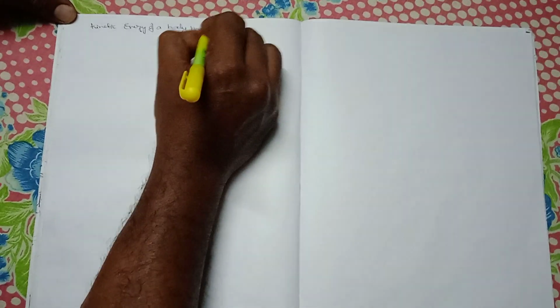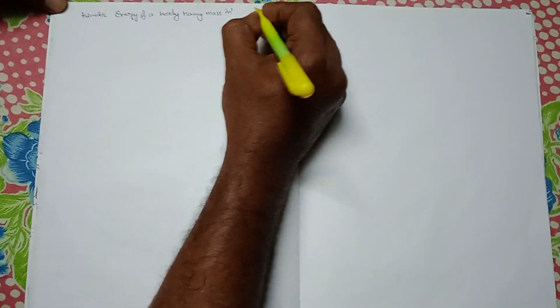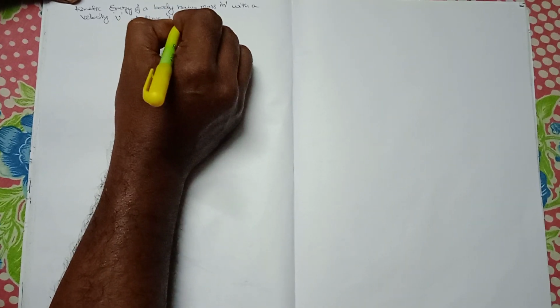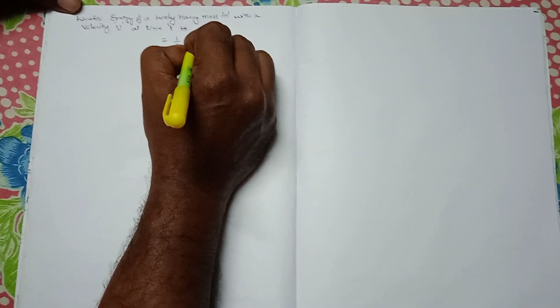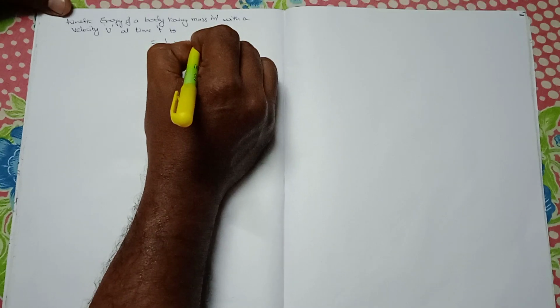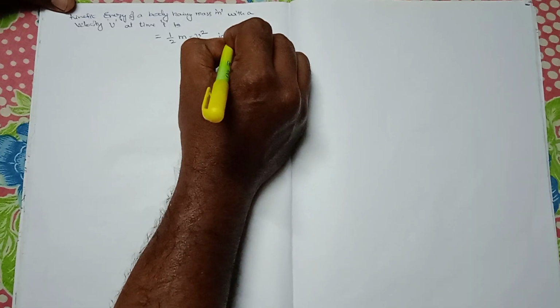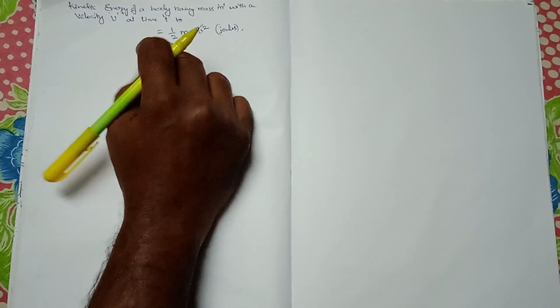Kinetic energy of a body having mass m with a velocity v at a time t is equal to half the mass of the body into the velocity of the body v square. Let's say it is in joules. The unit of work done or energy is joules. We all know this very famous formula of half mv square.